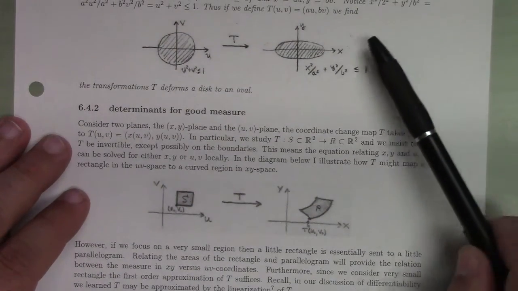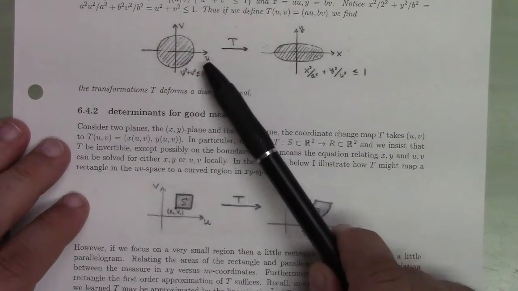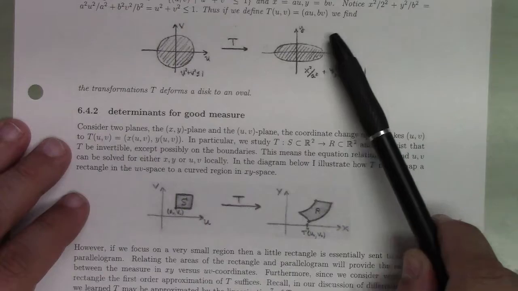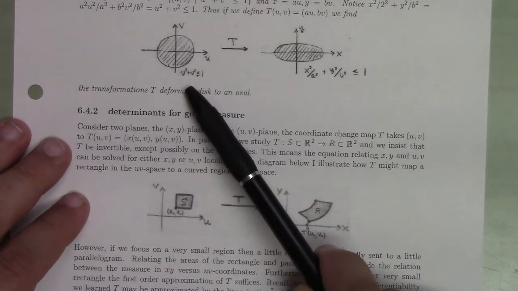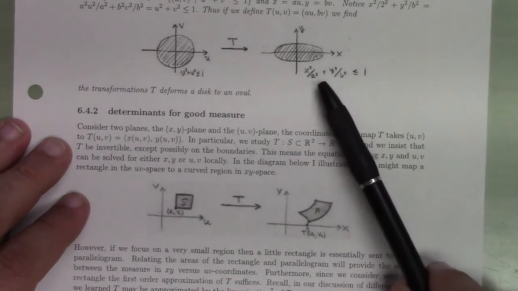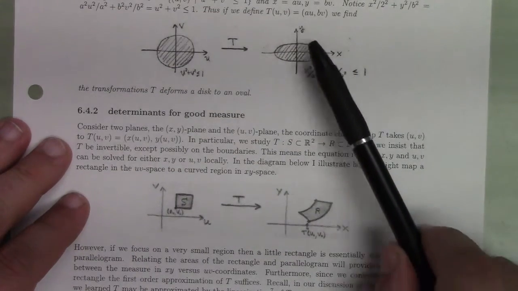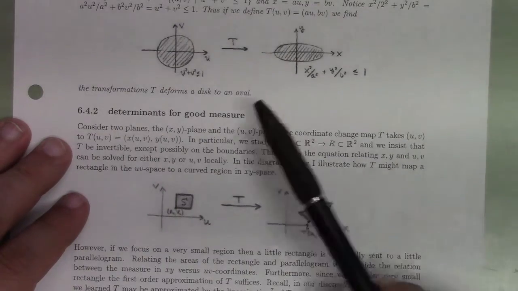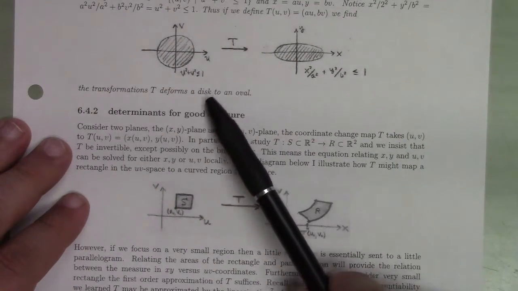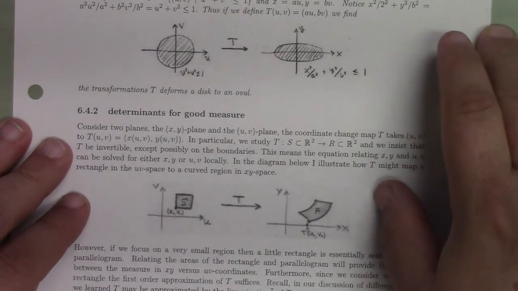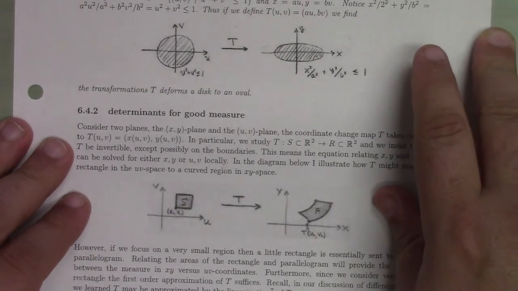So here's an example. If you have a transformation, x equals a u, y equals b v, then what that's going to do is take the unit circle in UV space and transfer it over to this ellipse in XY space. All right. So this transformation takes a disk and squishes it to an oval.